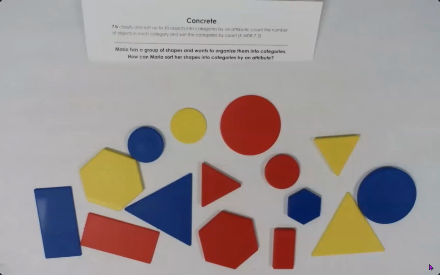All right, so we have the situation. Maria has a group of shapes and wants to organize them into categories. How can Maria sort her shapes into categories by an attribute? Well, we just finished learning about AKS 8, where we identified and classified and compared two-dimensional shapes. So using shapes for this IOA is a great way to incorporate all of that they just learned.